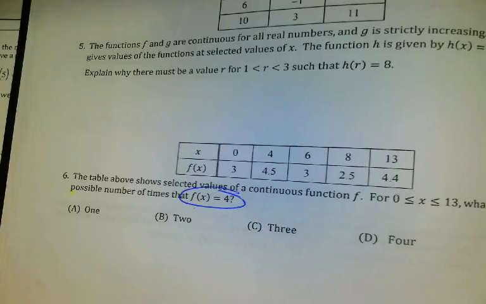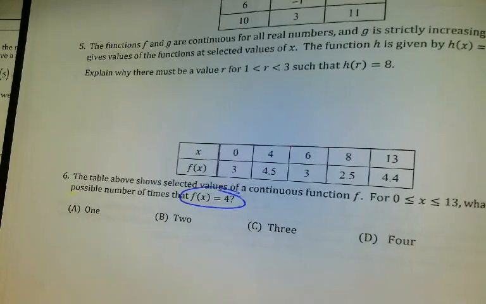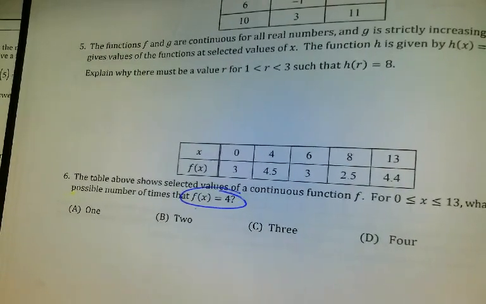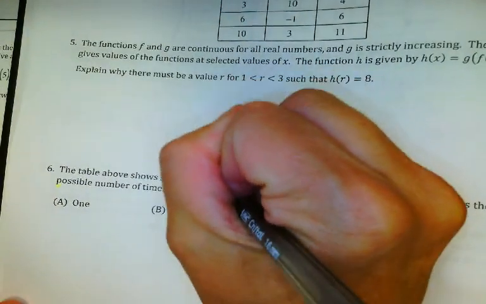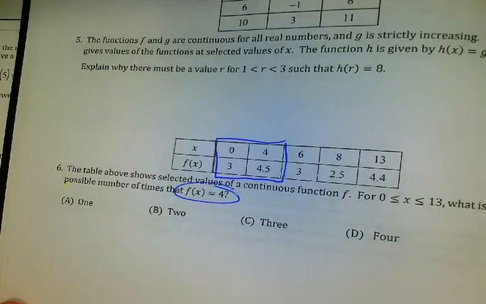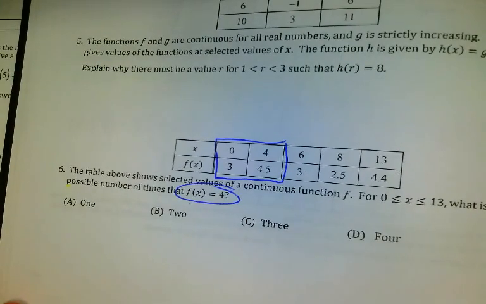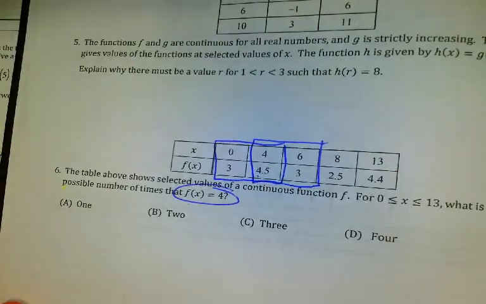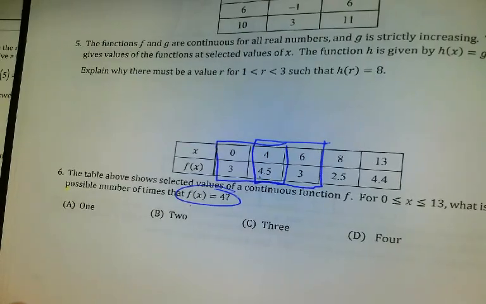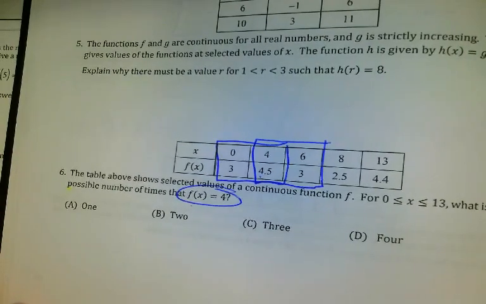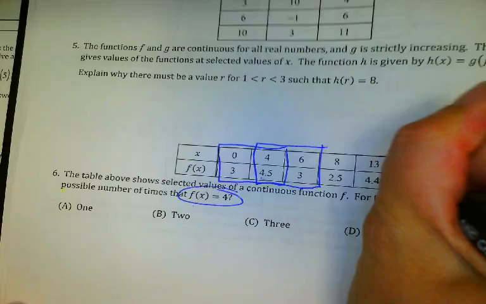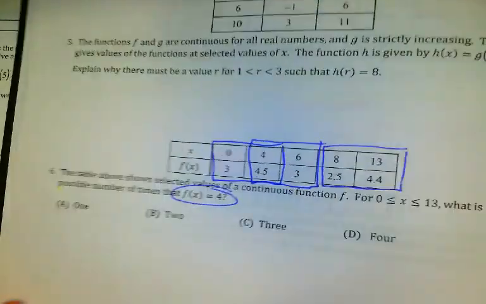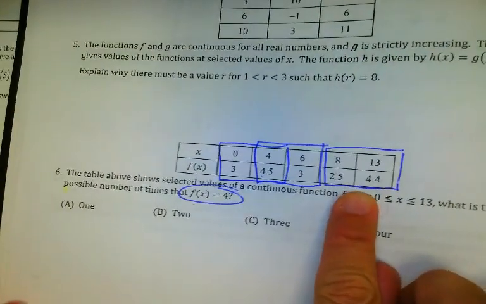Leo, give me one time where you have to hit 4. Between what two numbers do you have to hit 4? 0 and 4, 100%. Mallory, did you find a second time? Yes, between 4 and 6, because we're going from 4.5 to 3. Anyone find a third time? Joey? 8 and 13? Yep. I'm definitely guaranteed to hit 4 as well. So in this case, I would definitely say 3.